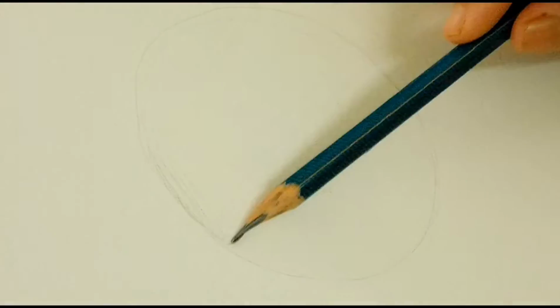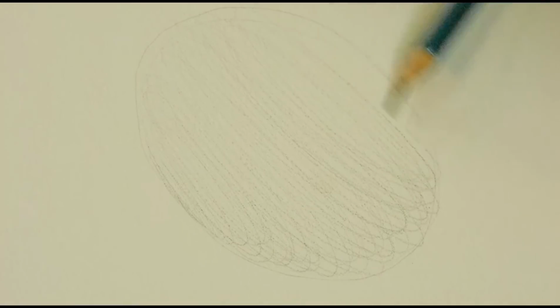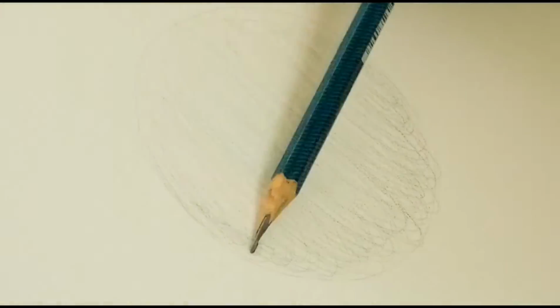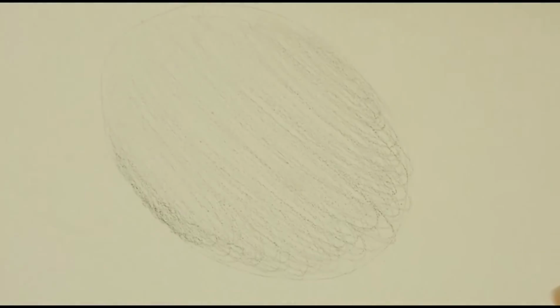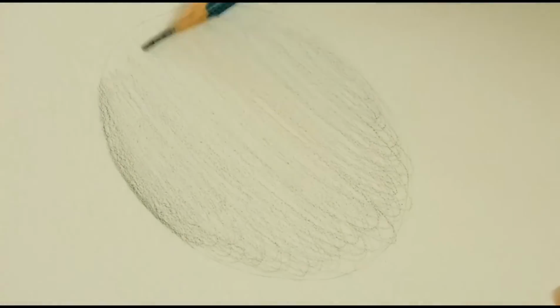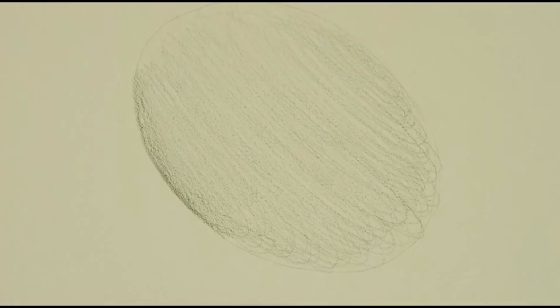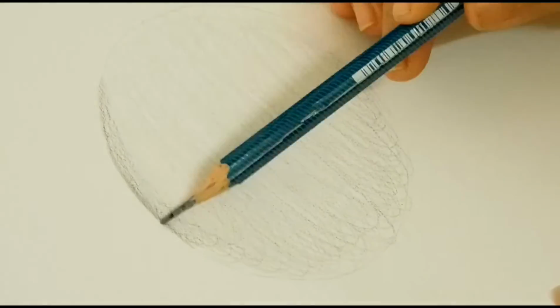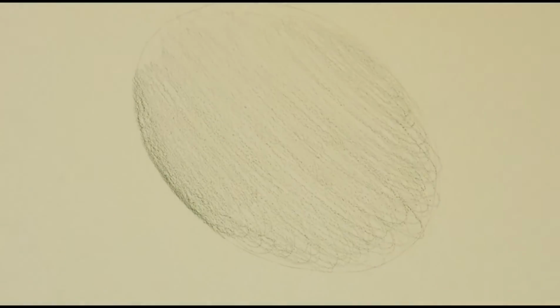So here I am drawing a circle and I am just going to take a spiral direction today. I am just going to go spirally, and this is the pencil I am taking, HB, and I am going to shade it all over. Now see the edges are not sharp, keep it very soft. I am just tilting my pencil and I am going to shade it in one direction.